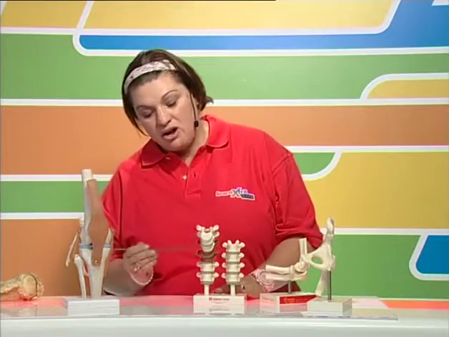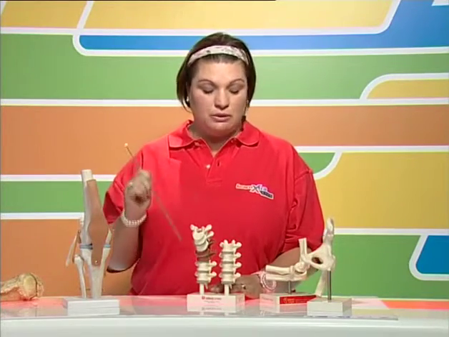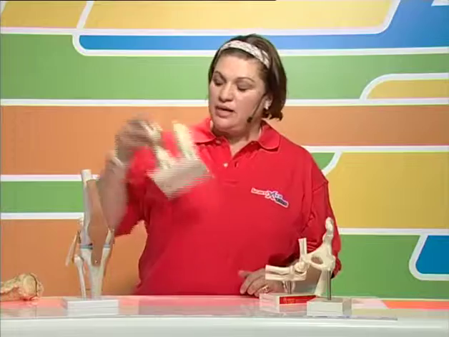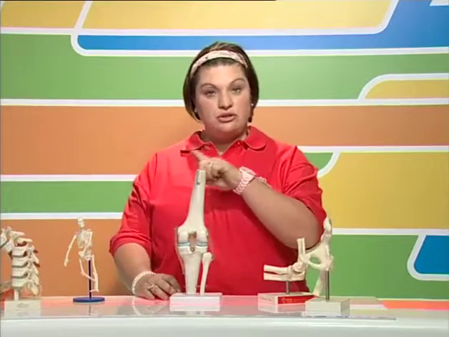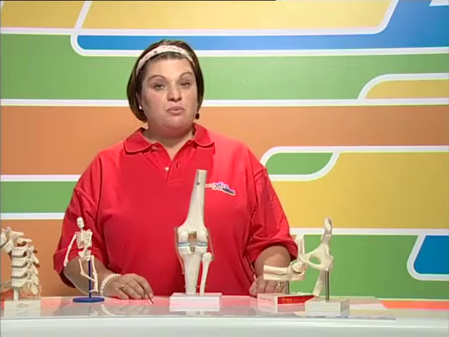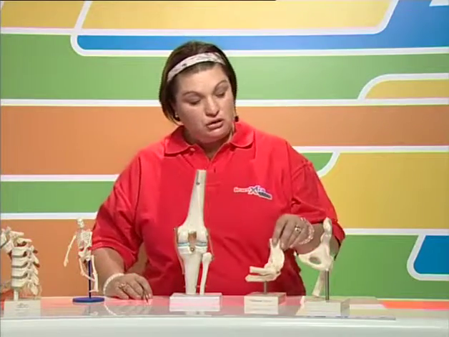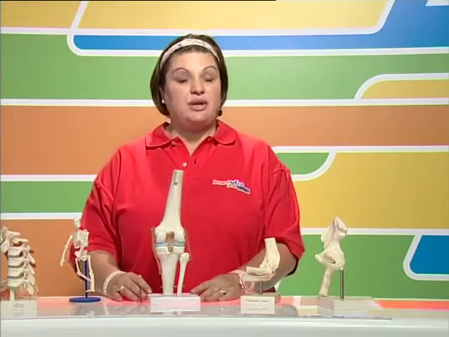We had our cartilaginous joints, where slight movement was permitted, which then brings us to what we call our synovial joints. I'm going to do the structure of a synovial joint just now on the board with you, but I want to show you the different types of synovial joints that you can get.